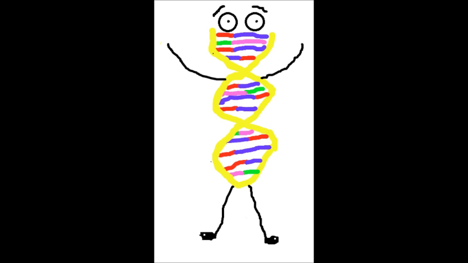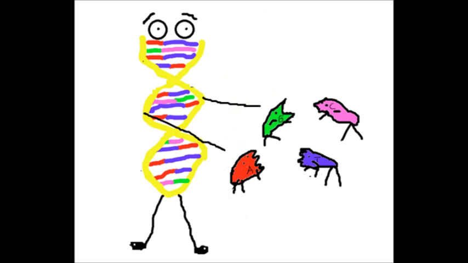Hi guys, my name's Daniel the DNA. I'm going to tell you what I do. I'm in the shape of a double helix. These guys on my right are called nucleotides.